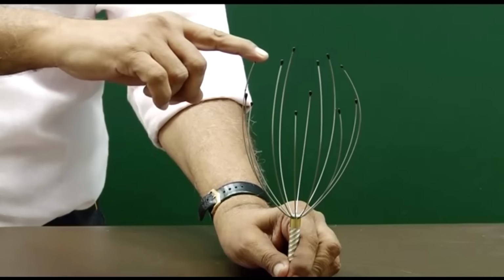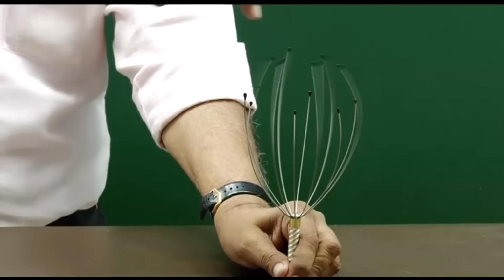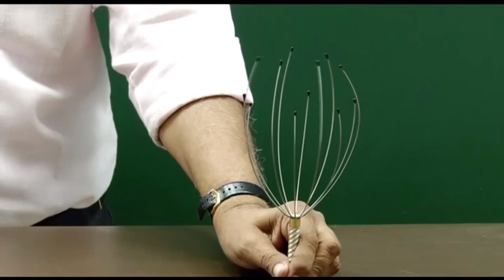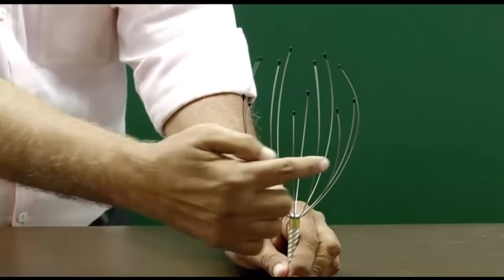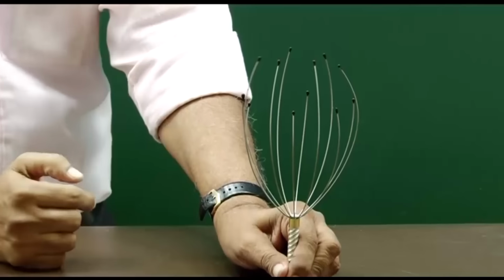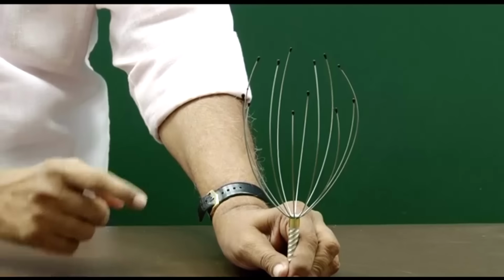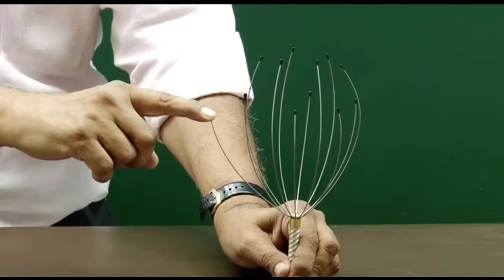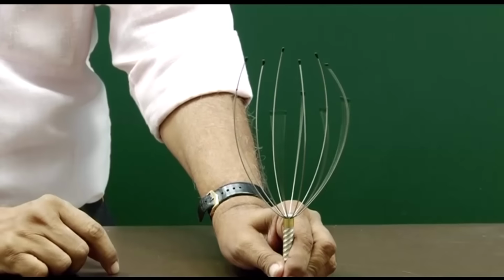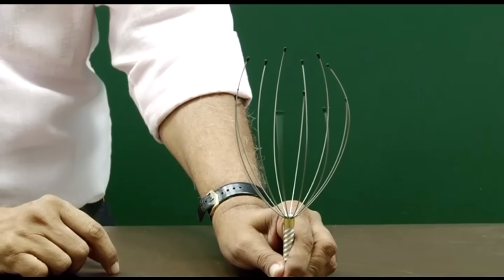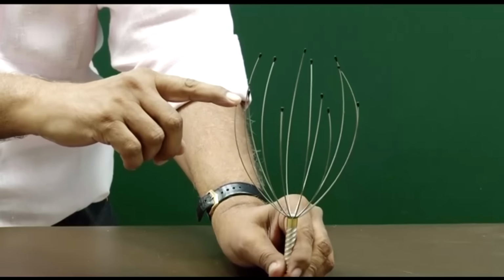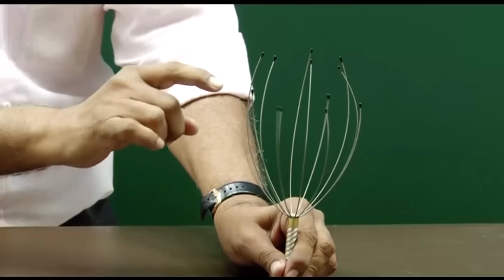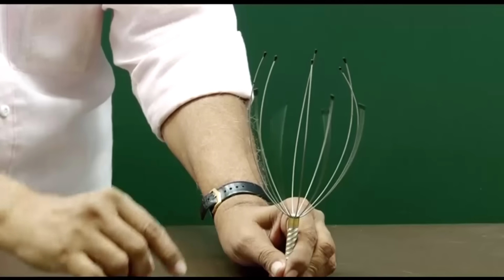If I oscillate the longer one, only the other 5 longer ones oscillate with sizable amplitude, and the shorter ones are just stationary. Whereas, if I oscillate one of the shorter arms, see what happens. The longer ones are just staying almost at rest, and the shorter ones are oscillating with sizable amplitudes.